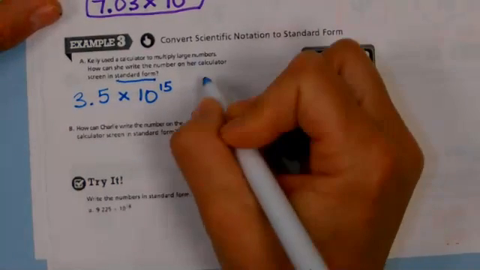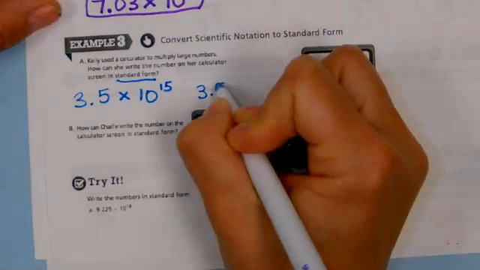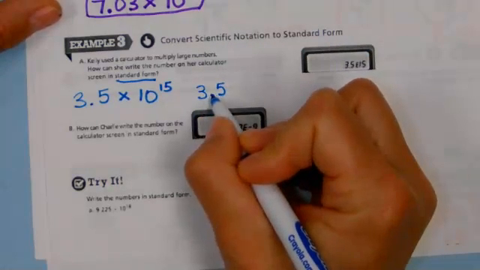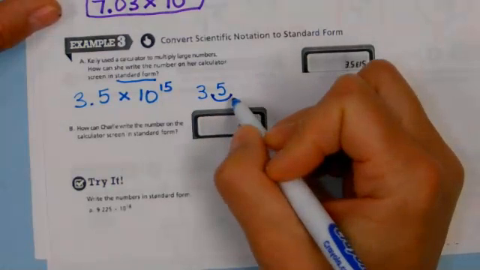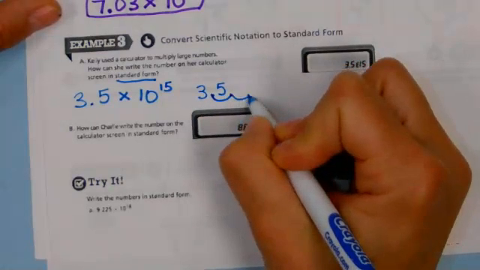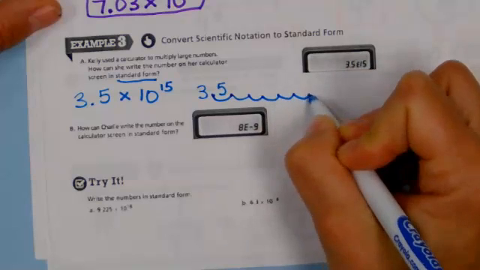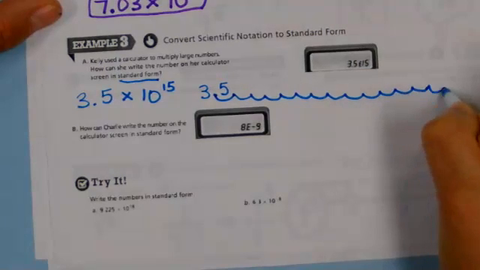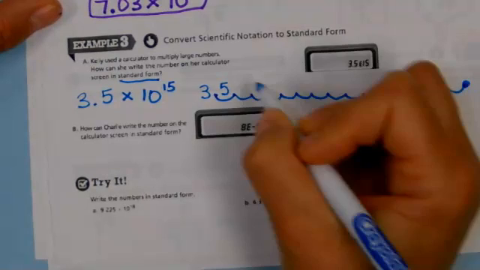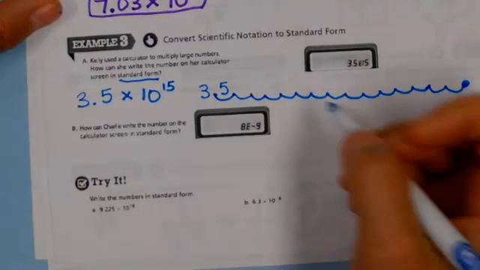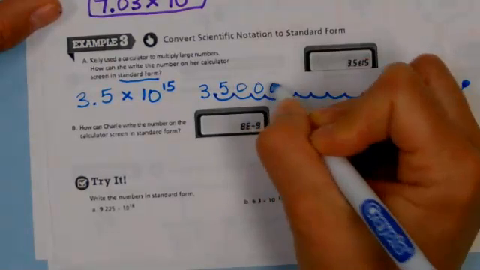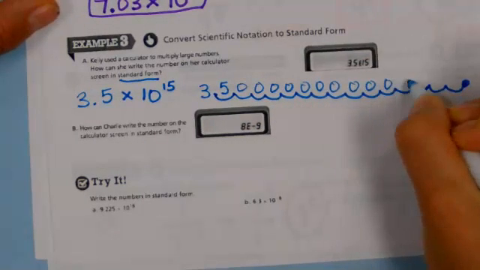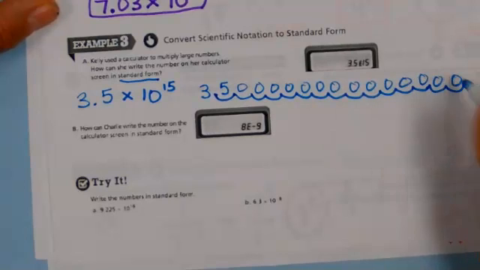Okay, so I'm going to start with 3.5. And I'm not going to get 15 zeros because one of the spaces counts this 5. And so that's 1, 2, 3, 4, 5, 6, 7, 8, 9, 10, 11, 12, 13, 14, 15, ending there. So notice I don't get 15 zeros, I get 14 zeros because one of them was taken by the 5, one of the spaces. That is a big number in standard form.